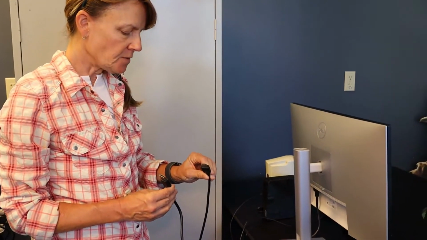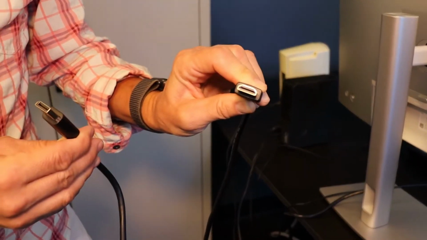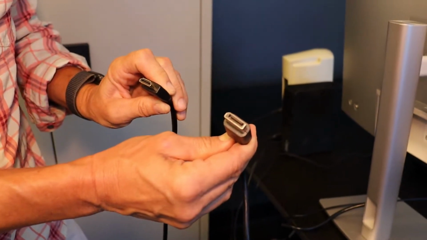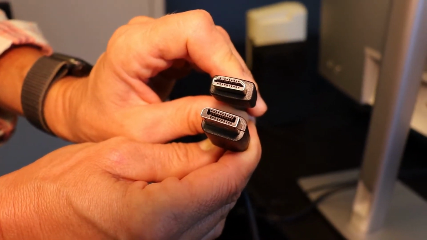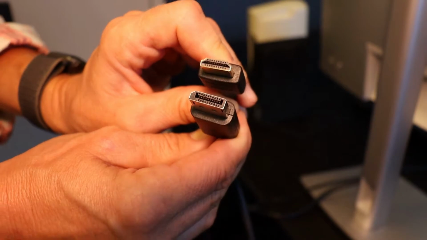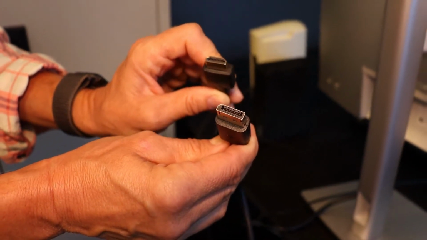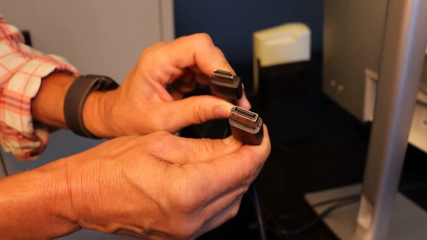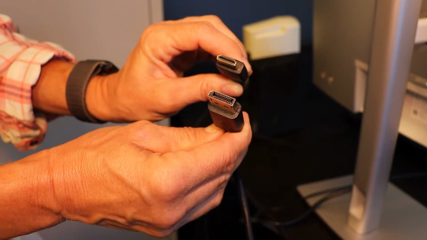Okay, so I'll just take a second to talk about these cables really quick. I have two types of cables here that will both run the monitor. I have an HDMI cable here, and this one is a DisplayPort. If you look at them closely, you can see there is just a small difference between the two. But the DisplayPort is generally preferred, so I'm going to go with that one.